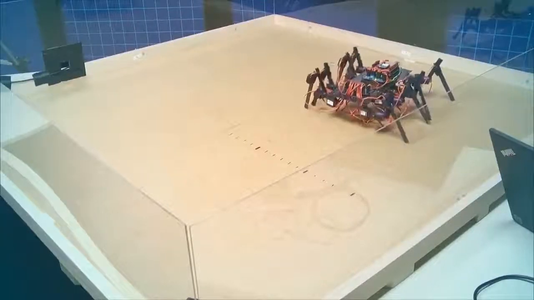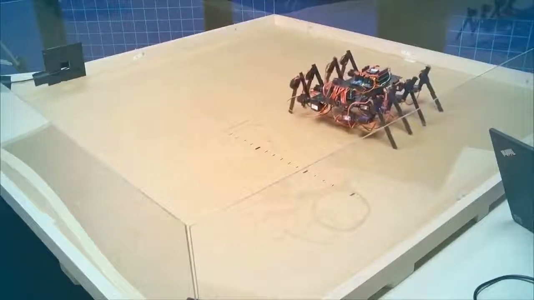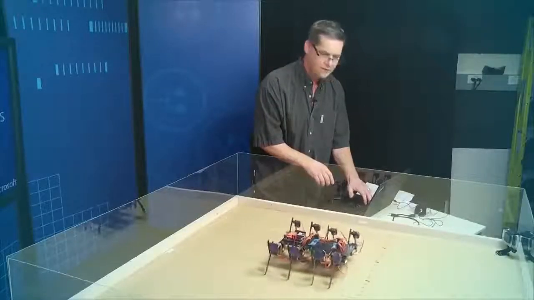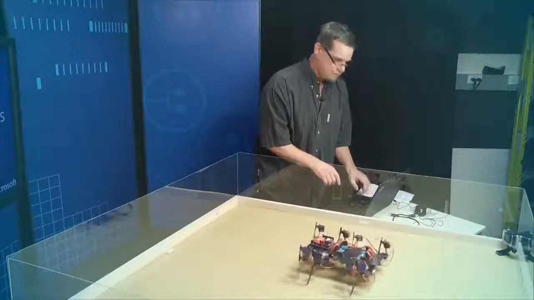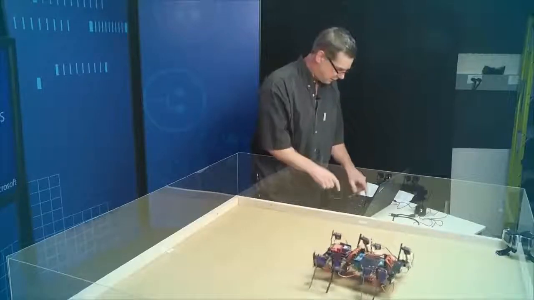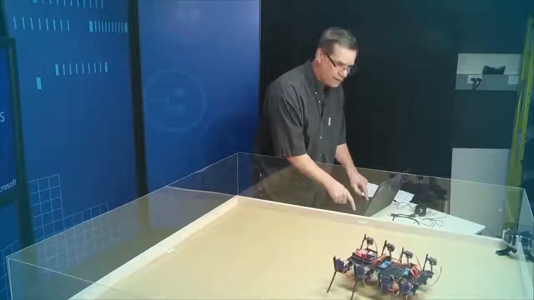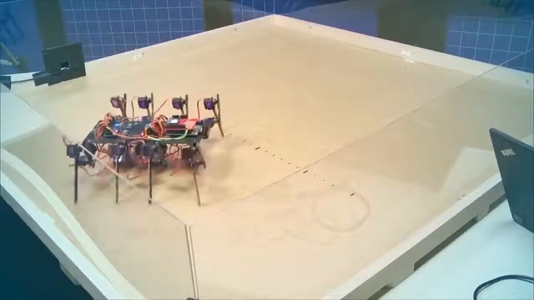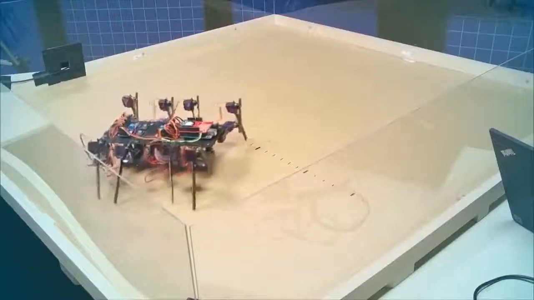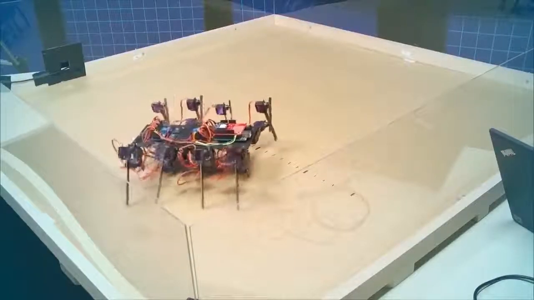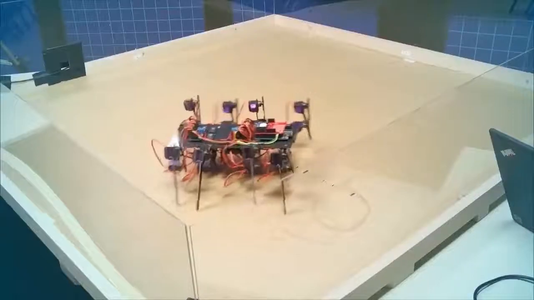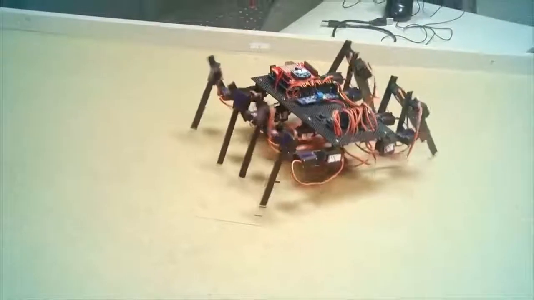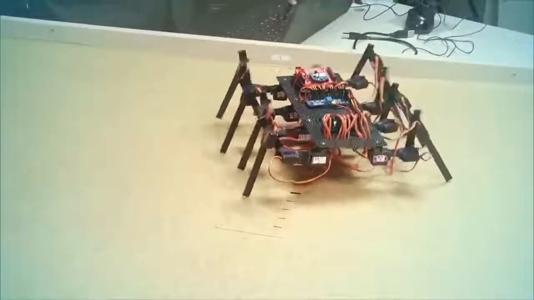Let's go forward. Let's speed it up just a little bit. Send it a 5. And let's try a left turn. That is a right turn. Back him up a little bit. Let's speed it up a little bit more. Spin again.